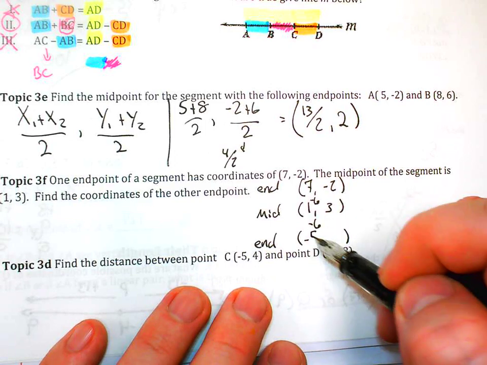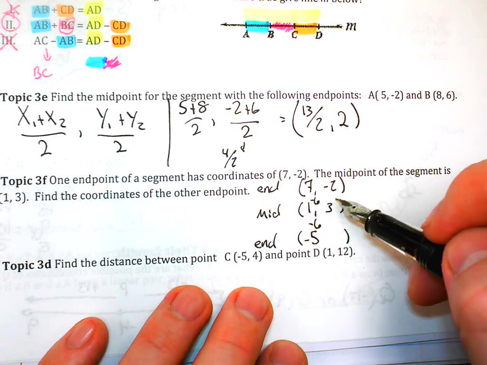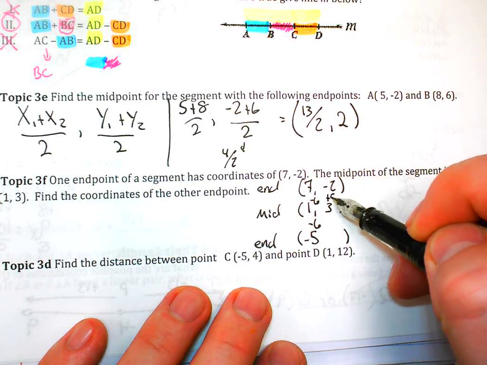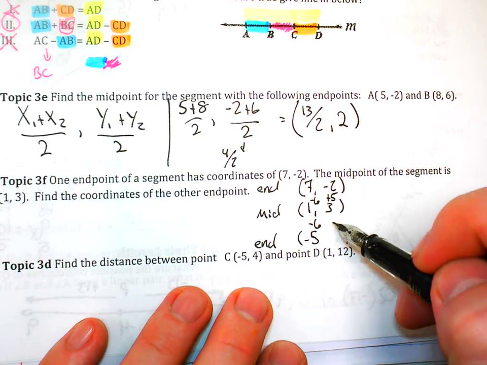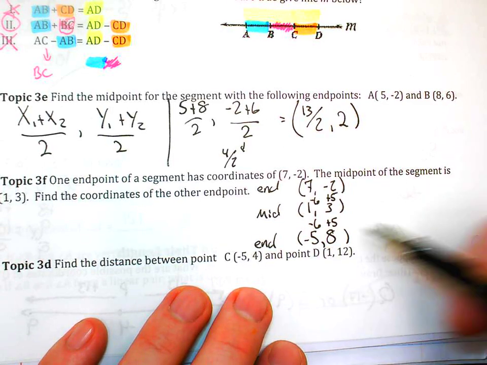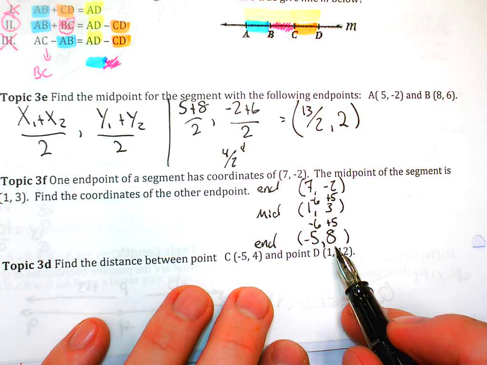1 minus 6 would be -5. For the y values, I went from -2 to +3. Well, that means I went up 5 for y. So to get to the end, I need to go up 5 again. 3 plus 5 would be 8. So the other endpoint would be located at -5, 8.